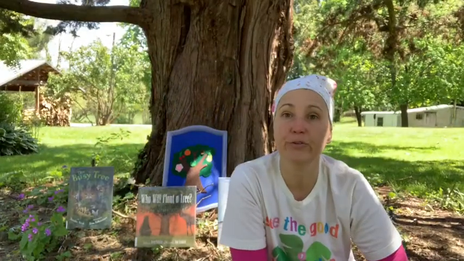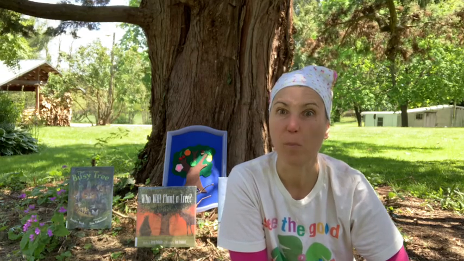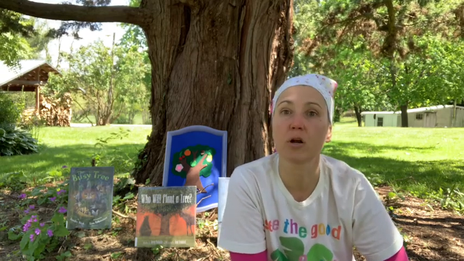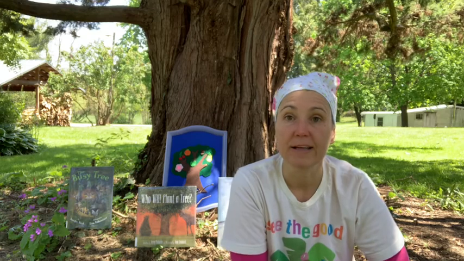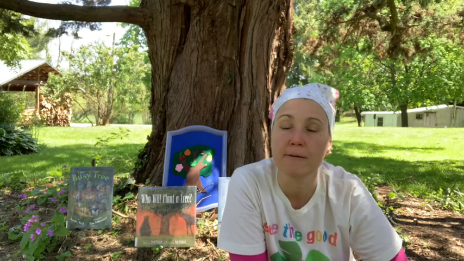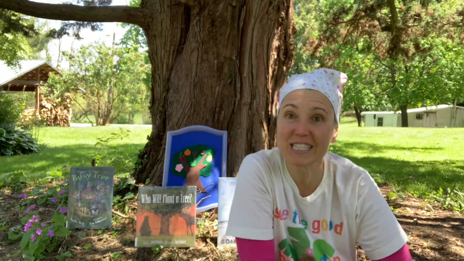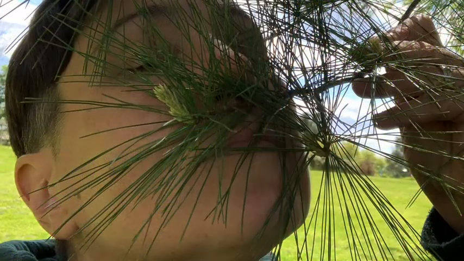We can use our nose. Can you wiggle your nose? That's hard. We can use our nose to smell. That's another sense. Can you take a deep breath in through your nose? We can smell trees. I love to smell the needles of this white pine tree.